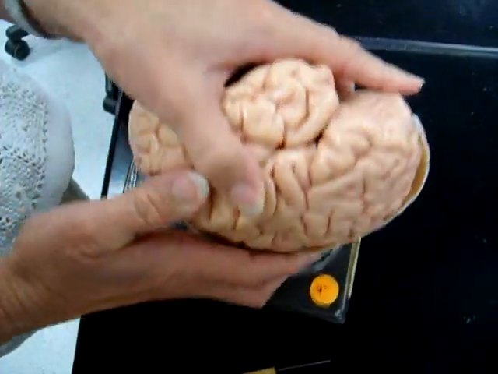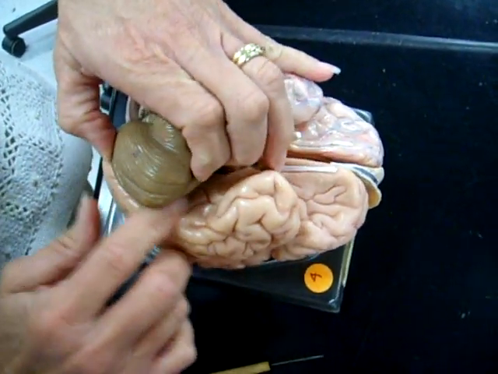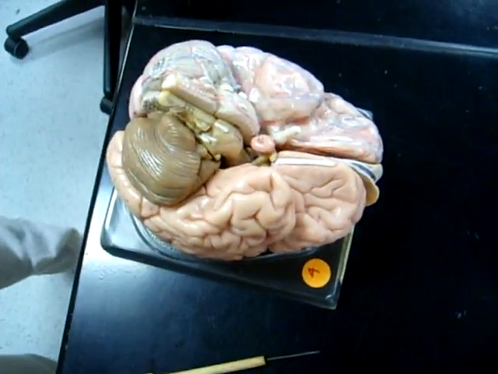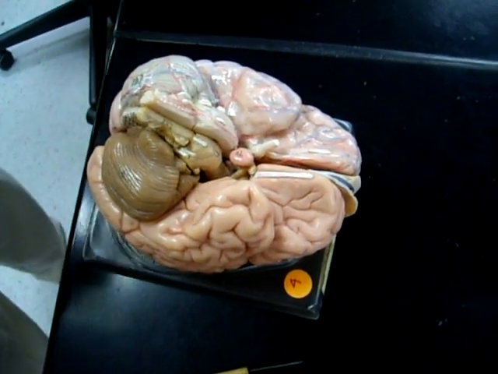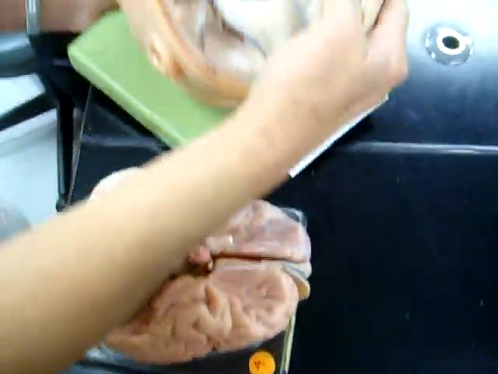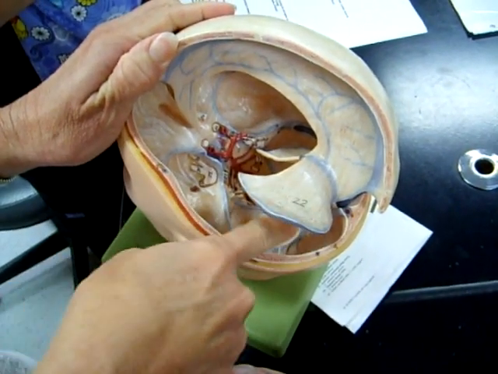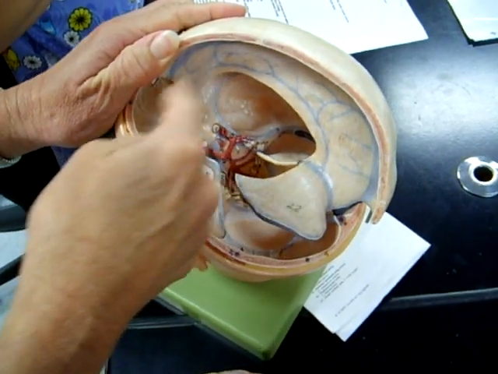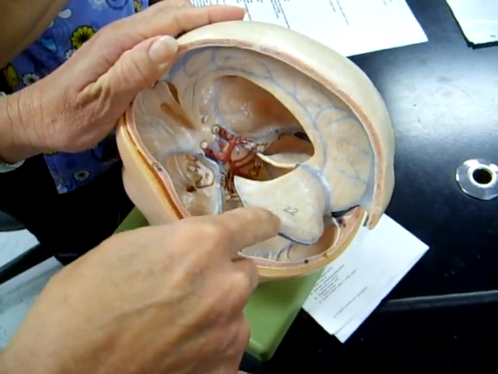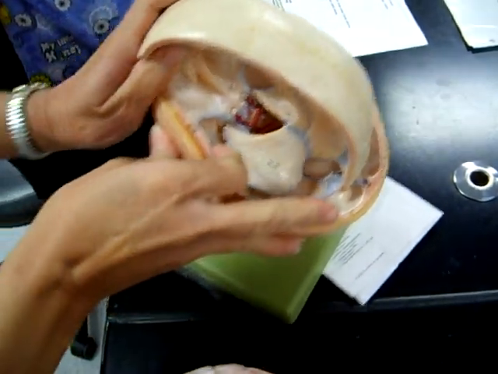In a similar way, there's dura mater that comes in here and makes a double fold between it and the cerebellum. So in this model, once again, here's your falx cerebri, but that's the fold where you'd have cerebellum down here, cerebrum up here. That's your tentorium cerebelli. Double fold of dura mater again.